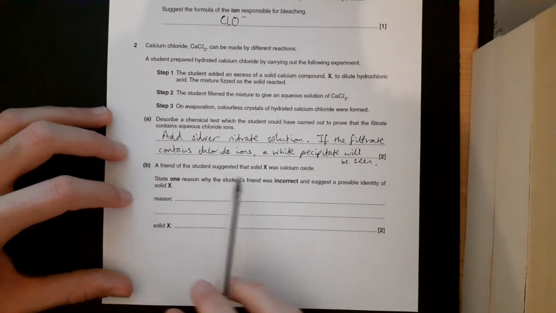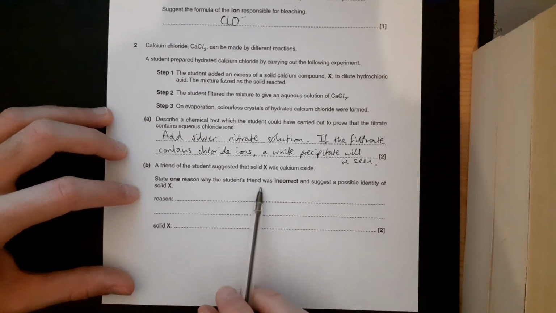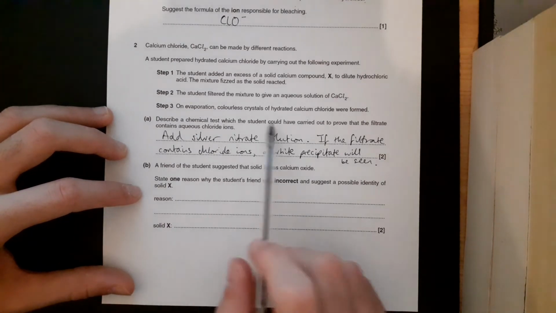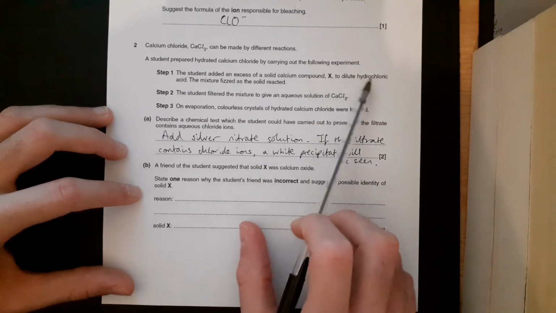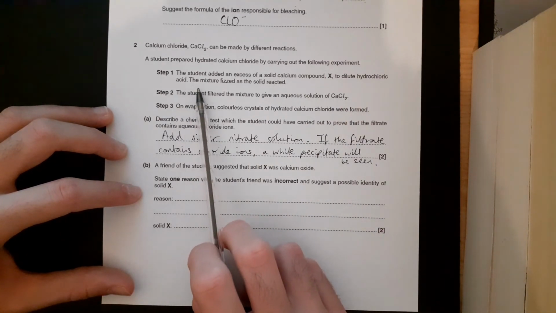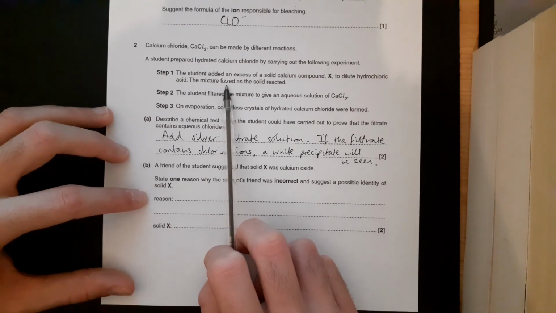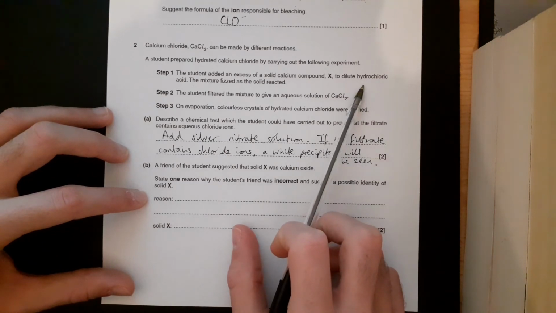A friend of the student suggested that solid X was calcium oxide. State one reason why the student's friend was incorrect and suggest a possible identity. So it wasn't calcium oxide. If they added calcium oxide to dilute hydrochloric acid, it fizzed as a solid. Right, so this is the problem. If we had calcium oxide, there's no reason for it to fizz. Calcium oxide and hydrochloric acid is going to make calcium chloride and water.